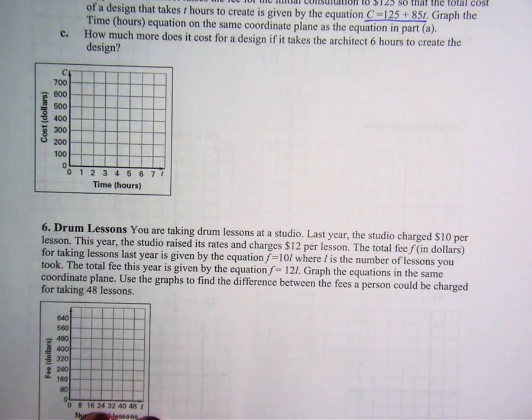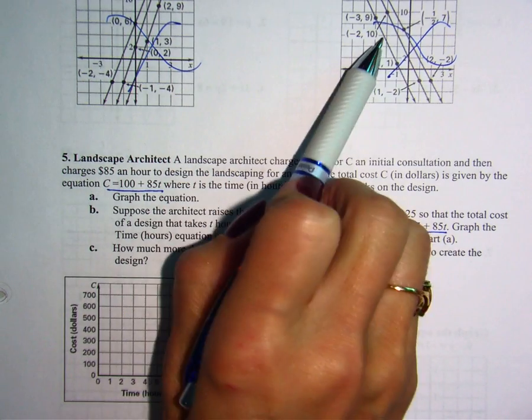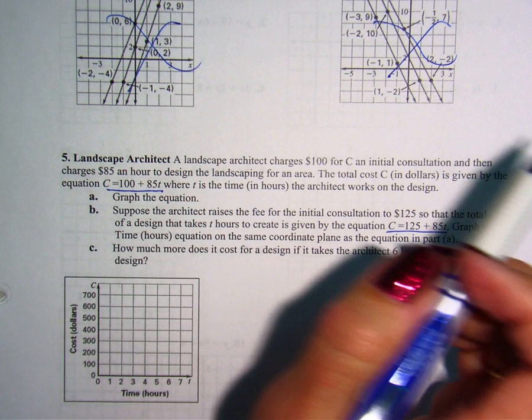So basically you have those two problems to do. You do not have to do 3 and 4. I think they're very confusing, so I didn't even want to do them.